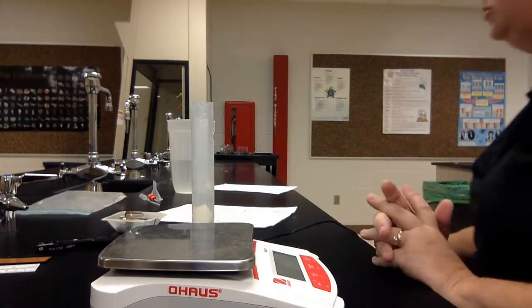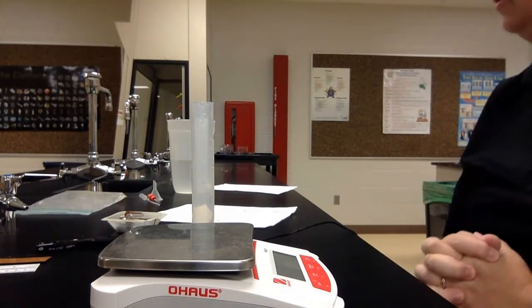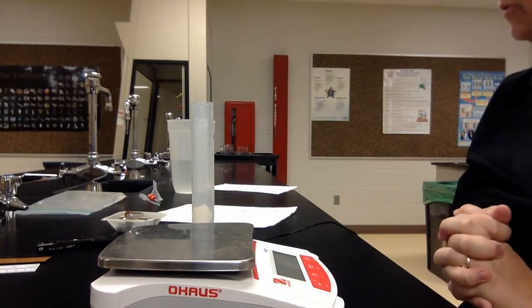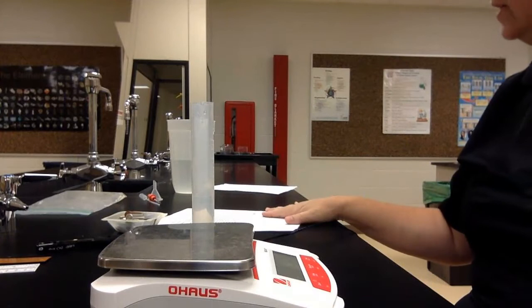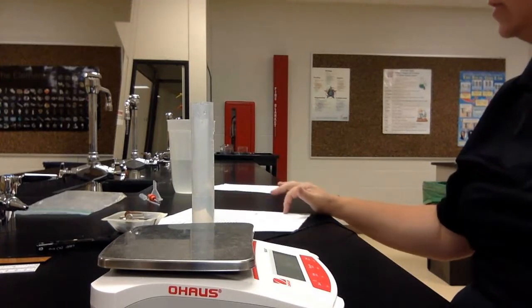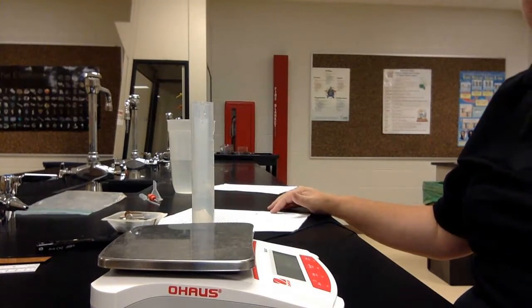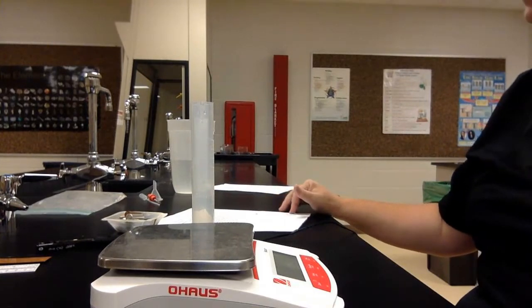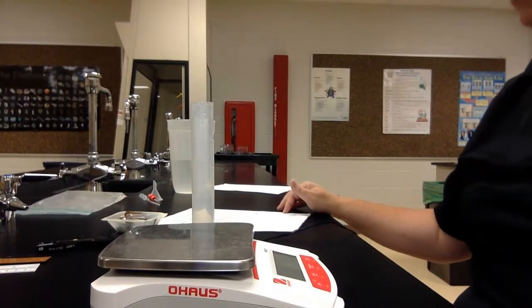Okay, today we're going to do the density of different materials lab. Our problem is we're going to look at what are the densities of the materials listed on the data table. So on your sheet, you're going to have a data table, and to the far right, you have a spot for your hypothesis. I want to know what you think the density is of each of those 10 objects. Remember to write the units next to each of your numbers.